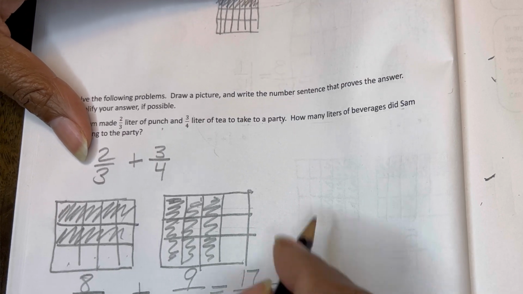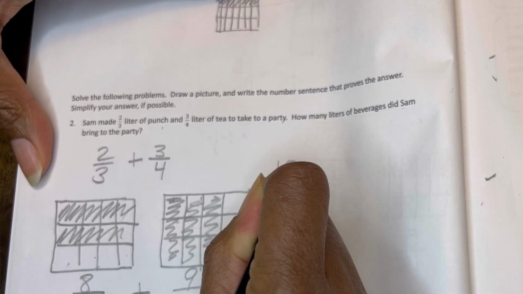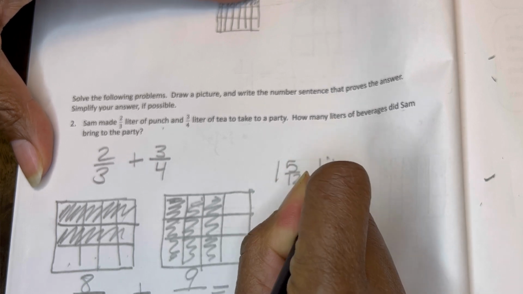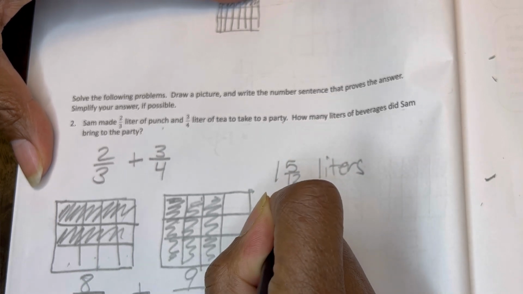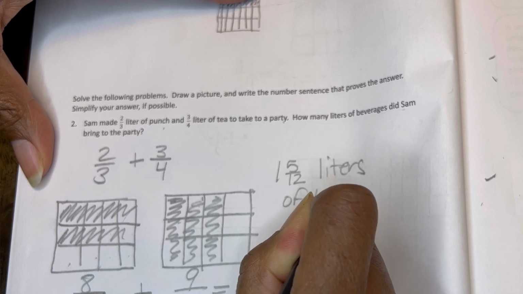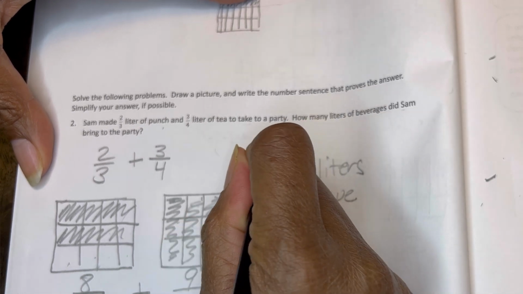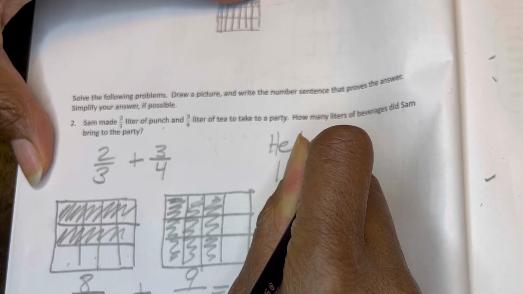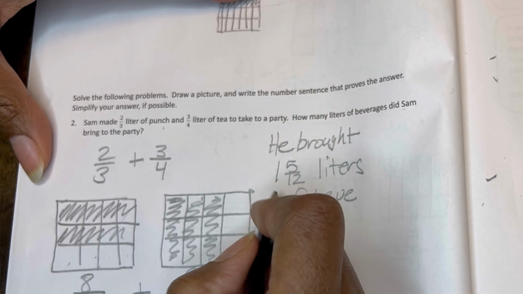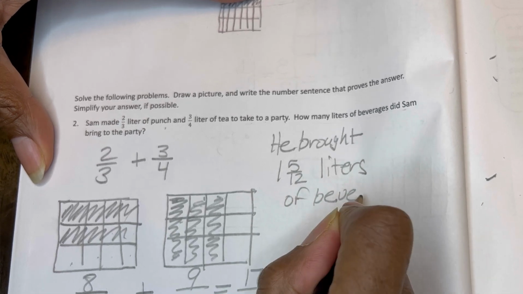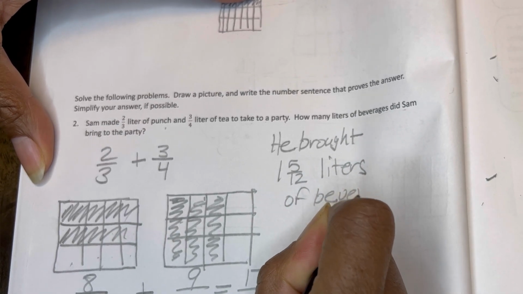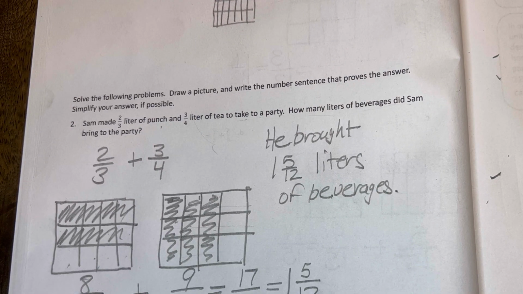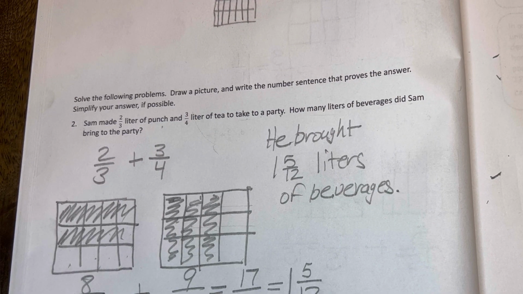We would say 1 and 5/12 liters of beverages. Or we could say he brought 1 and 5/12 liters of beverages. And that would be it. Okay, students, you're still responsible for doing number 3.